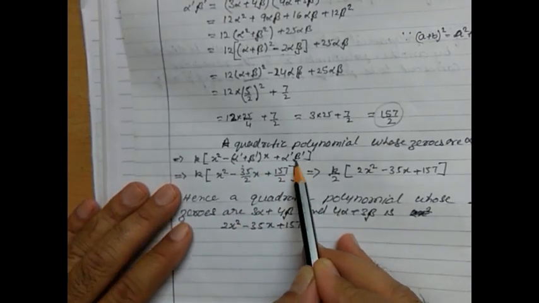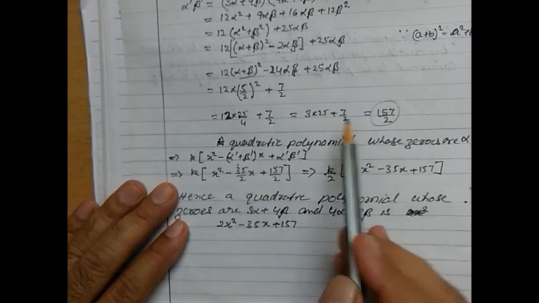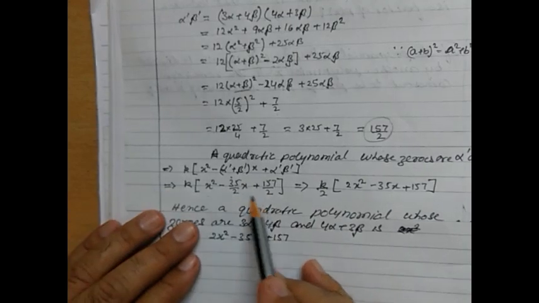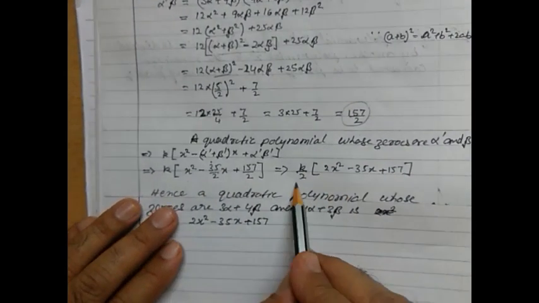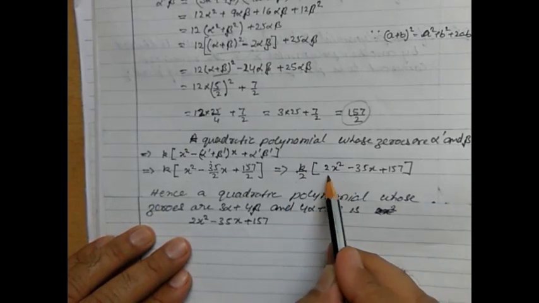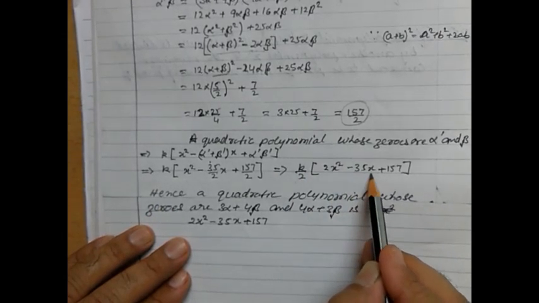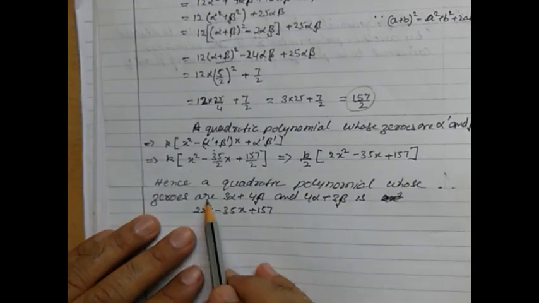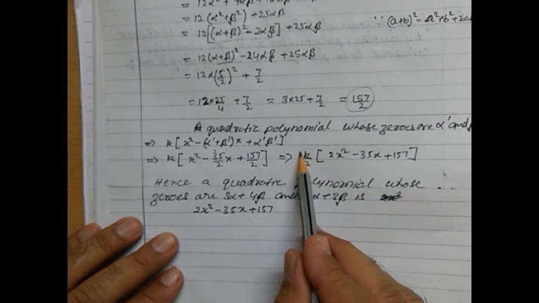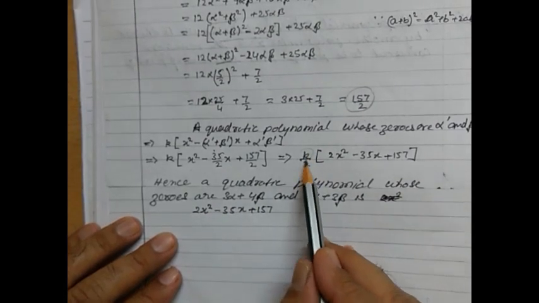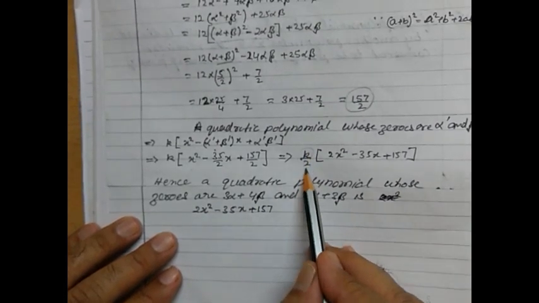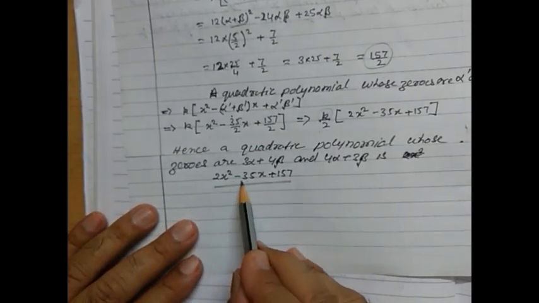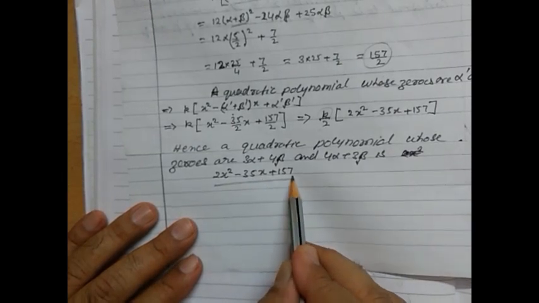Okay, so as per this generalized form, k times x square minus alpha dash plus beta dash x plus alpha dash beta dash. So here we are placing the values, 35 upon 2 and 157 upon 2. When we place it and solve it, after taking out the LCM, we will get k upon 2 times 2x square minus 35x plus 157. So this we are getting. When we write down the quadratic polynomial, for a certain value of k, we assume here k is equal to 2. So we get the final polynomial as 2x square minus 35x plus 157.